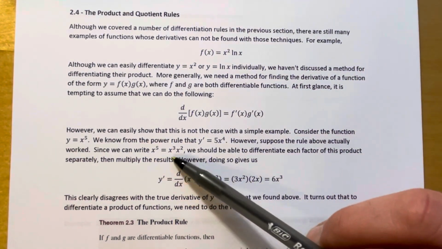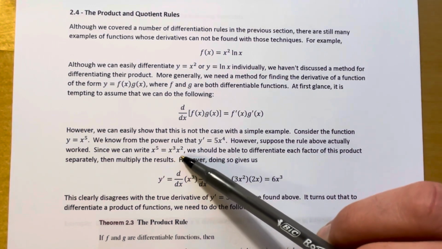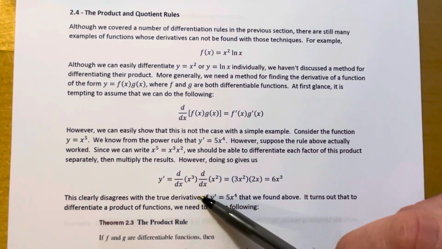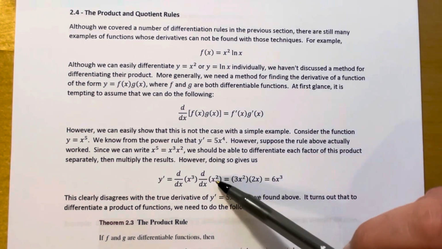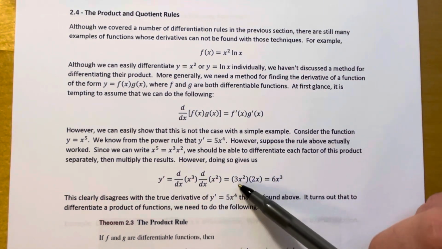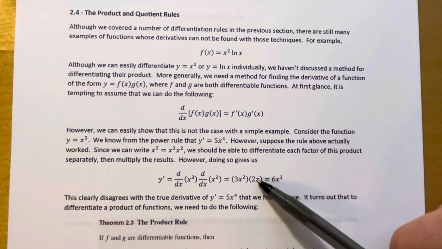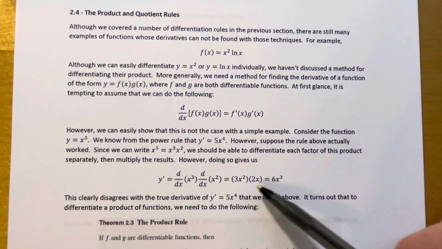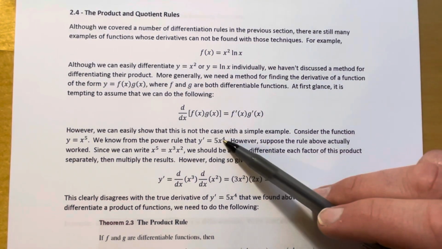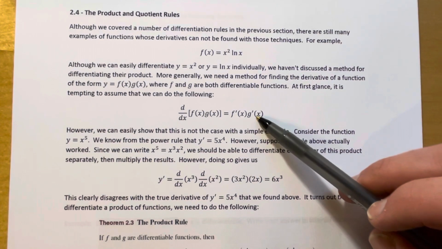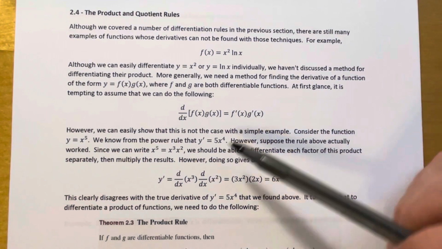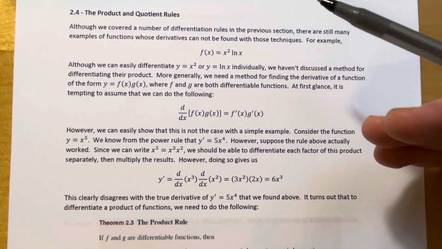So if I wanted to take the derivative of x cubed times x squared using a technique like this, then I would be taking the derivative of x cubed and the derivative of x squared separately and then multiplying those together. From our power rule, x cubed has a derivative of 3x squared, x squared has a derivative of 2x, and multiplying these together would give me 6x cubed. Notice I did not get the same thing that I got here. But if this rule worked, then these should have been the same. So that shows right away that this is not how you take the derivative of products of functions.